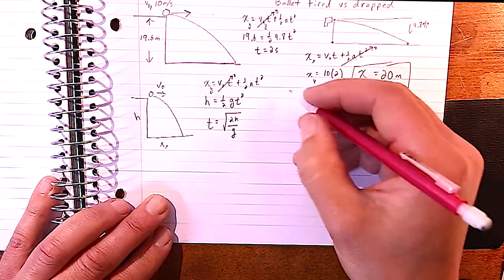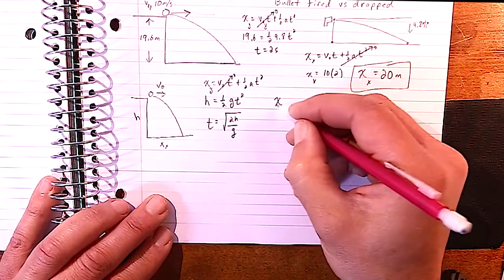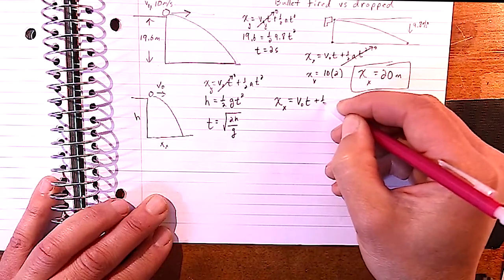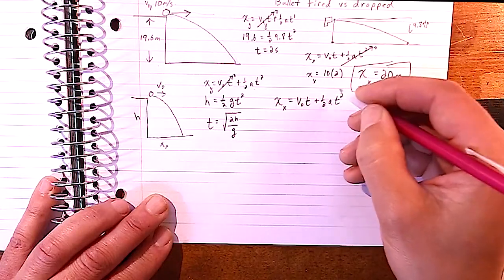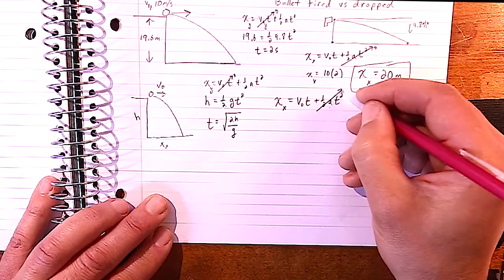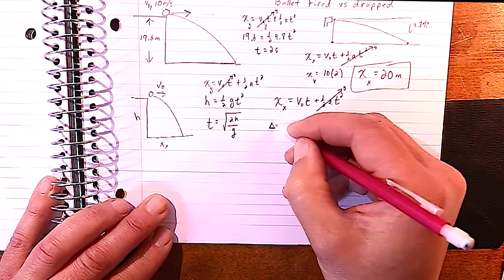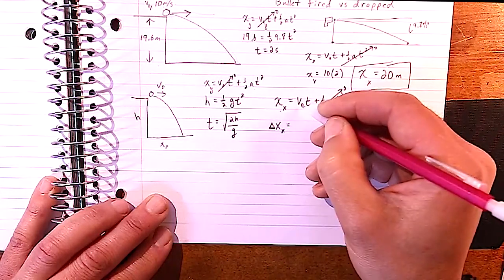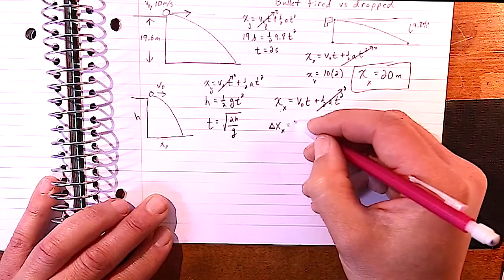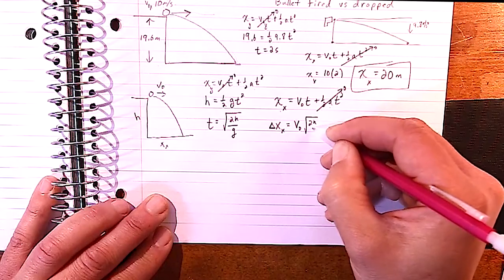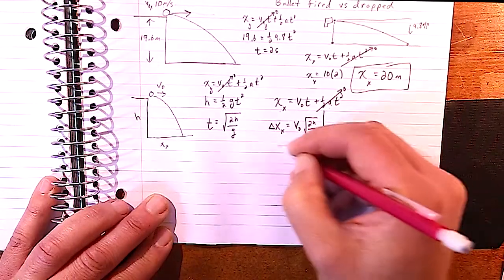So let's go ahead and do the other part of the equation, delta x equals v0 t plus 1/2 a t squared. And this time, same as before, the x acceleration is 0. So our delta x is going to be v0 t, which is just v0 times the square root of 2h over g.